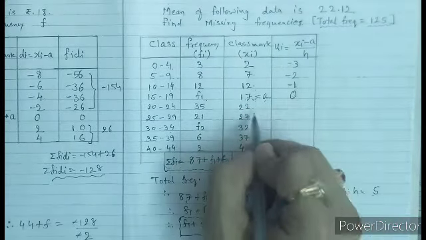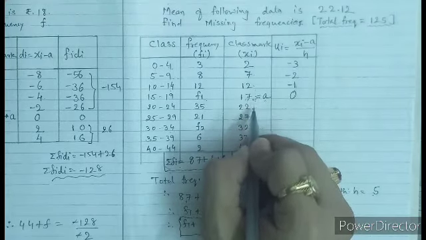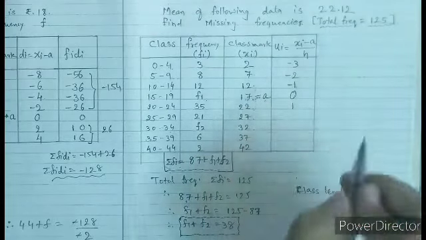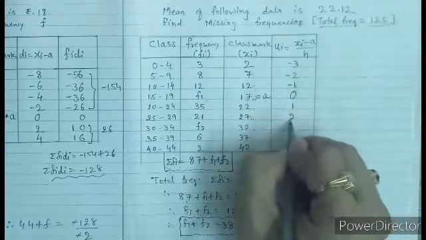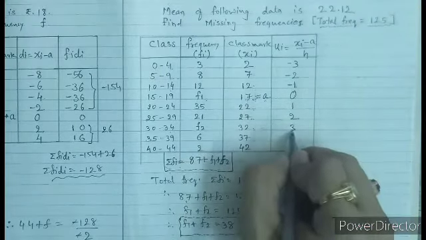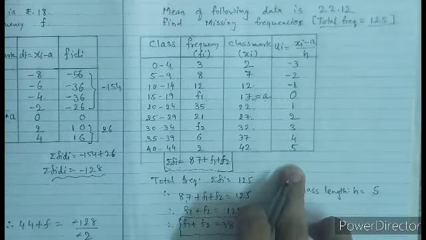Come to below the 0 level. Xi equals 22, a equals 17, 22 minus 17 is 5, 5 divided by h 5 is 1. Then 27 minus 17, 10 divided by 5, is 2. 32 minus 17, 15 divided by 5, is 3. Further 4 and 5. So these are the ui values for this data.